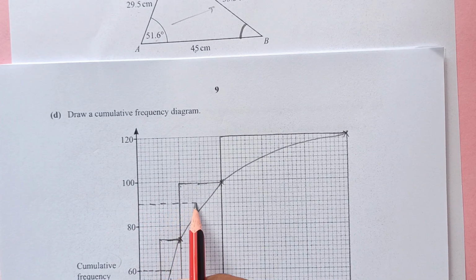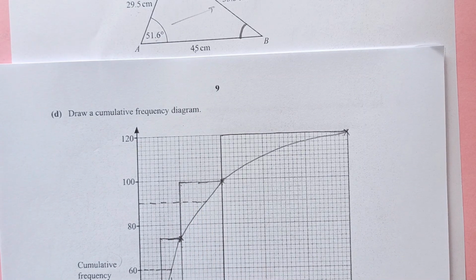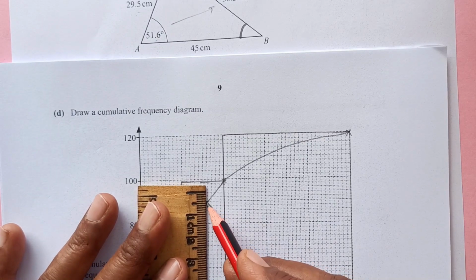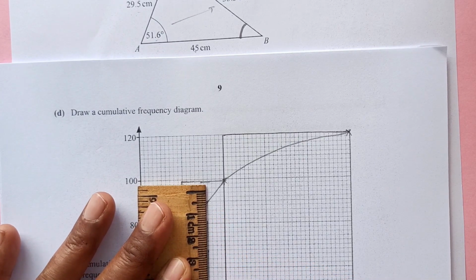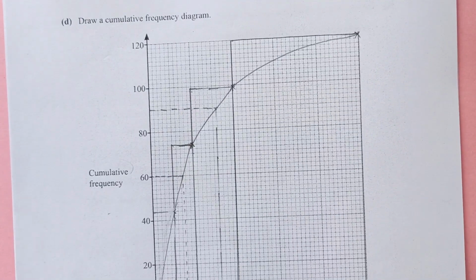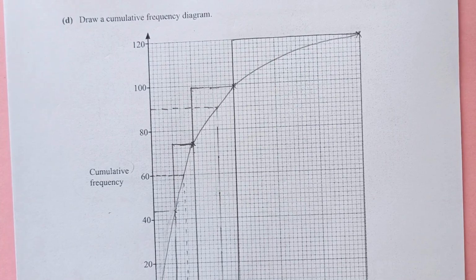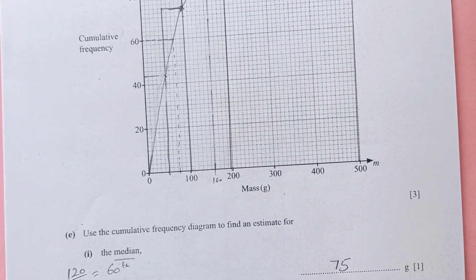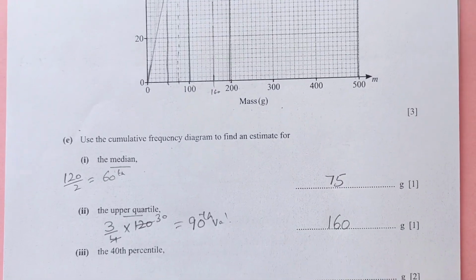Going along, it's better you use a ruler. So going down here like this, this will be our value. So this is 100, 110, 20, 30, 40, 50 and 60. So this is 160. So the upper quartile is going to be 160 grams, right?